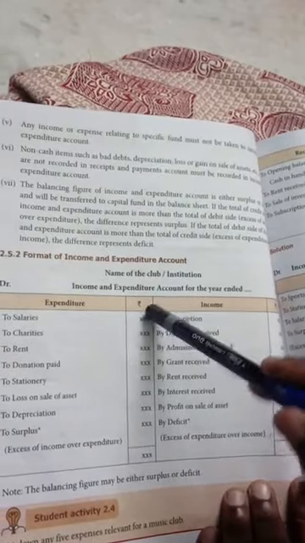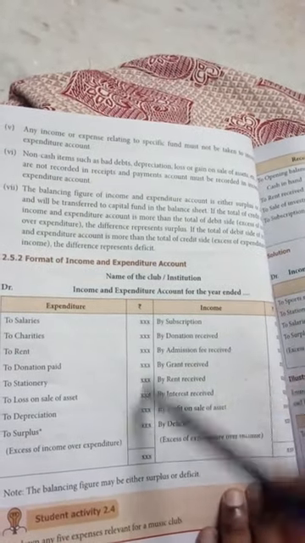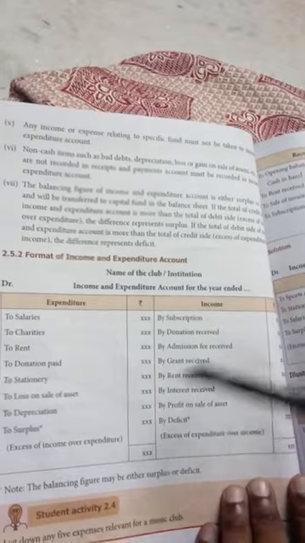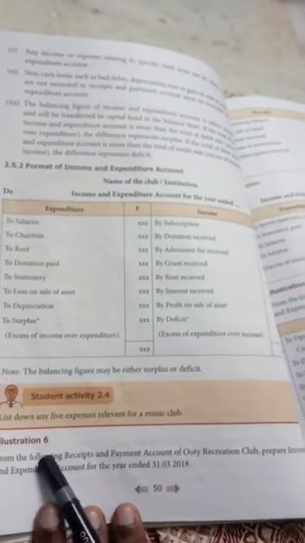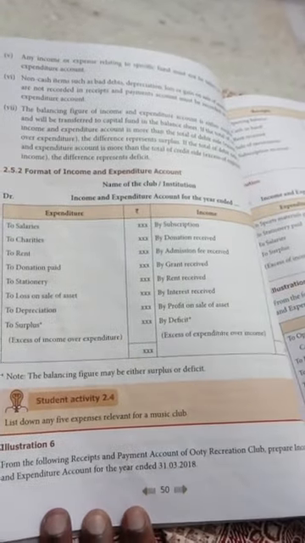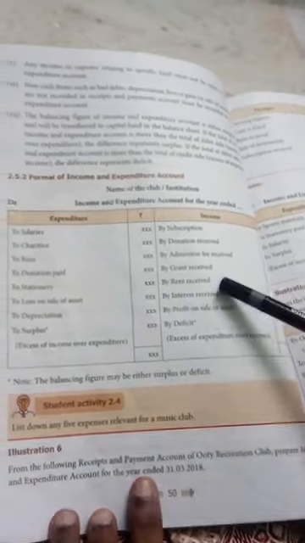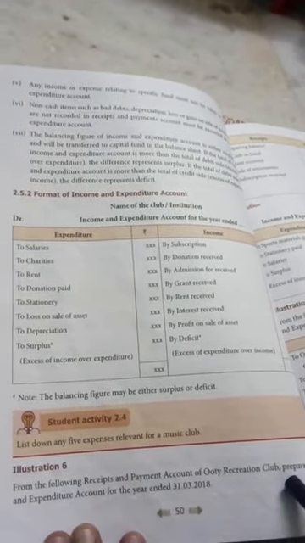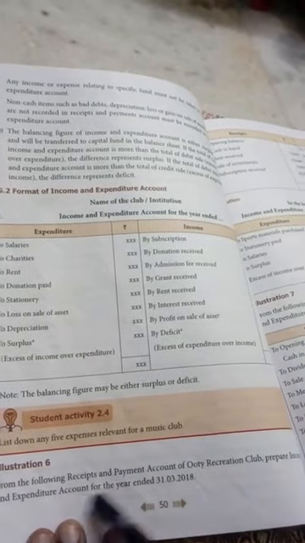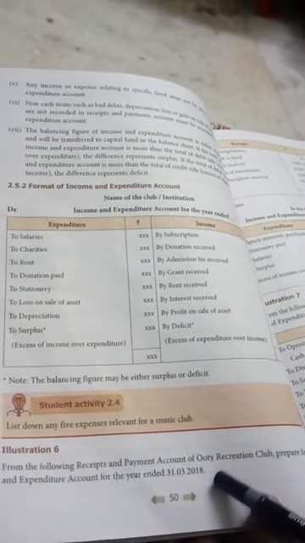That is expenditure over income. Now the expenditure is greater than the income, and the difference amount should be treated as a deficit. Then come to illustration number 6. Are you clear? Students, I request you to go through the format, then see the illustration. From the following receipts and payments account of Ooty Recreation Club, prepare the income and expenditure account for the year ended 31st March 2018.